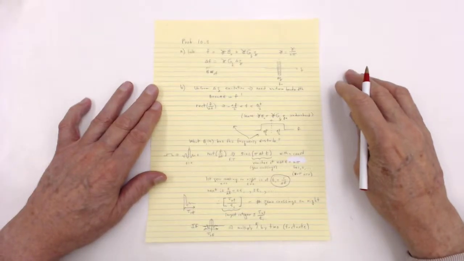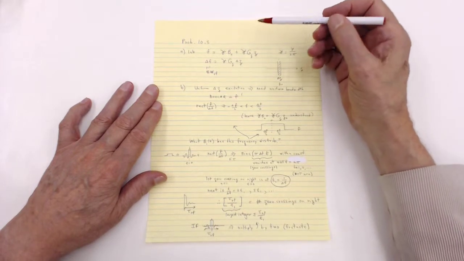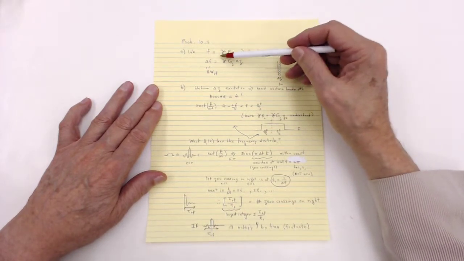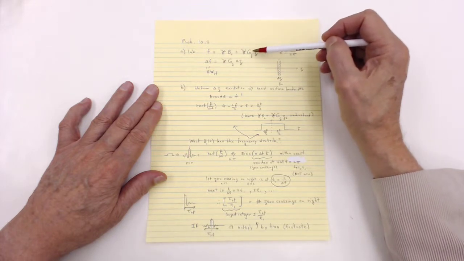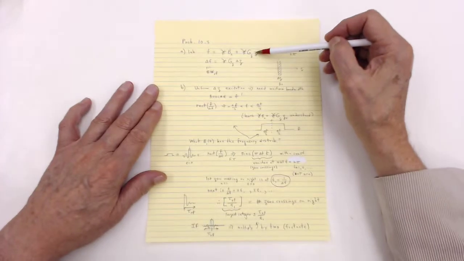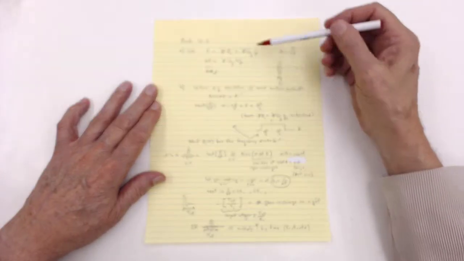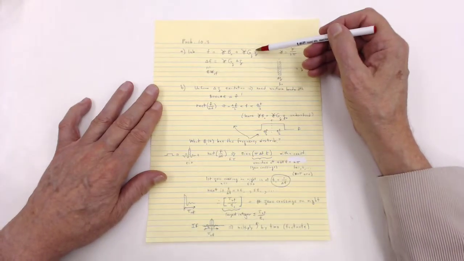This is video help for problem 10.3. In part A, we start with the laboratory precession frequency. We've got our main magnet, but then we've added a gradient. And so our frequency changes from one Z to another. And at a particular frequency, we would excite all those protons at Z.